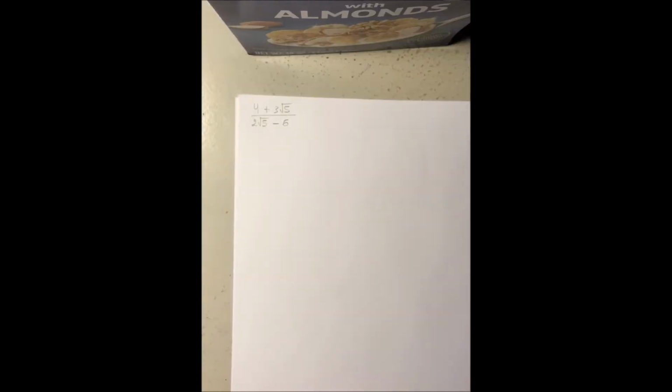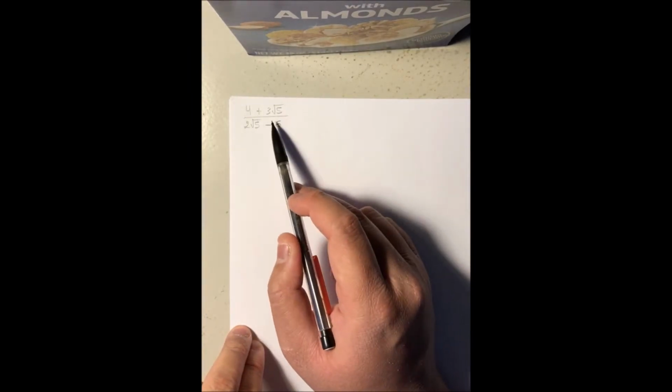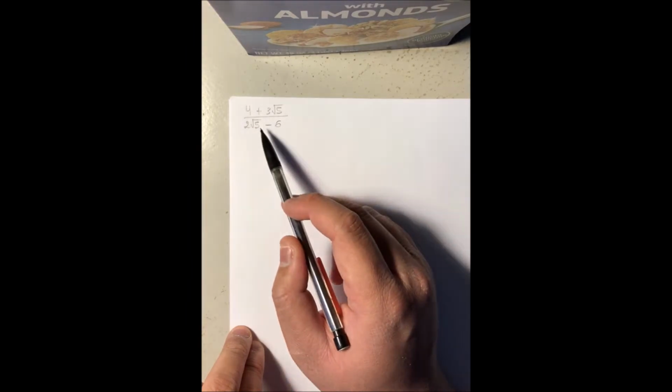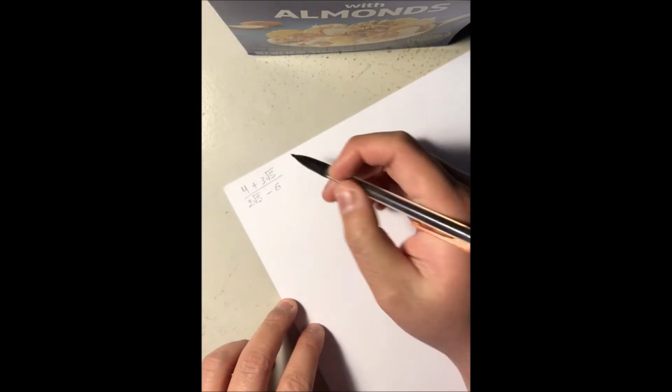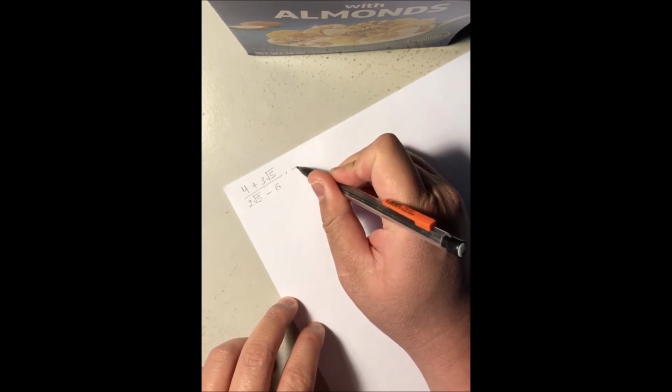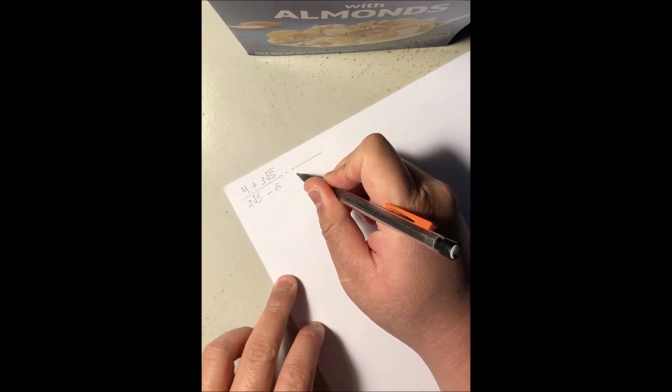All right, another example of rationalizing the denominator. In this case, you have the binomial (4 plus 3 square root of 5) divided by (2 square root of 5 minus 6). The way of approaching this is very similar to the previous example. All you have to do is multiply the numerator and the denominator by the conjugate of the denominator, okay?